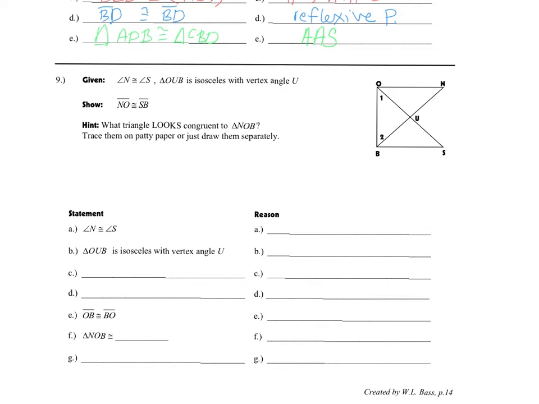If it is telling me that I need to show that segment NO is congruent to segment SB, then what I know is that that's probably going to be by corresponding parts of congruent triangles. And so that means that I'm going to have to prove two triangles congruent first before I say that.